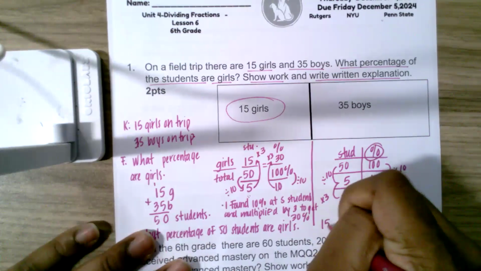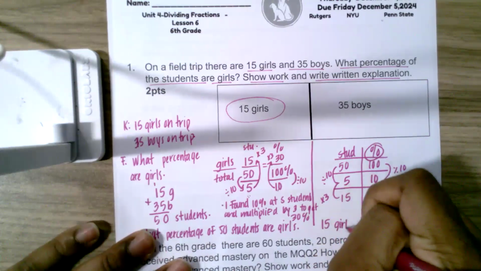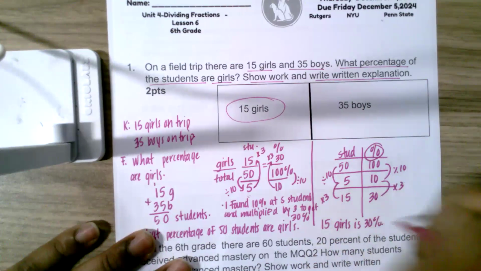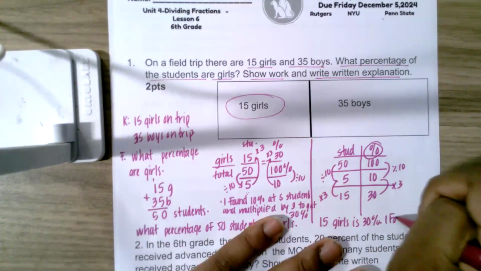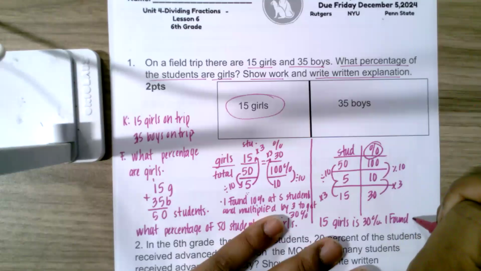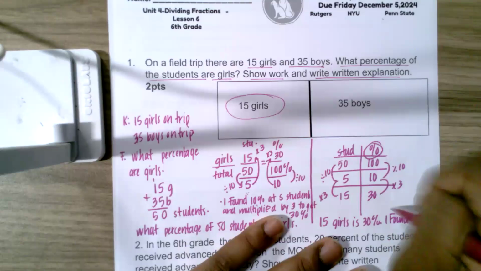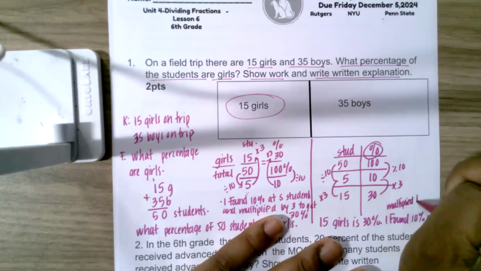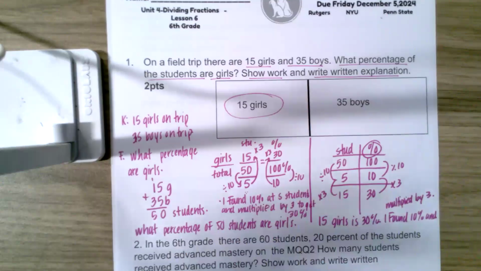So I would say it in context. 15 girls is 30%. I found 10% and multiplied by 3.